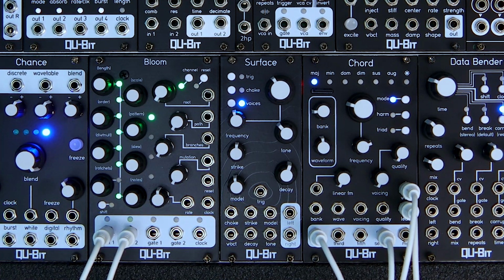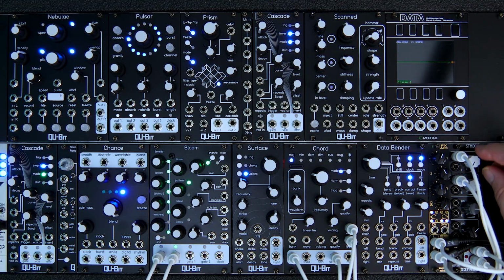So if I turn them both up, it's kind of nice. But I don't think it's super awesome, super exciting.